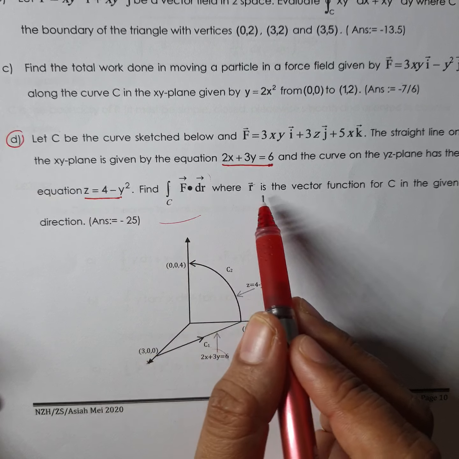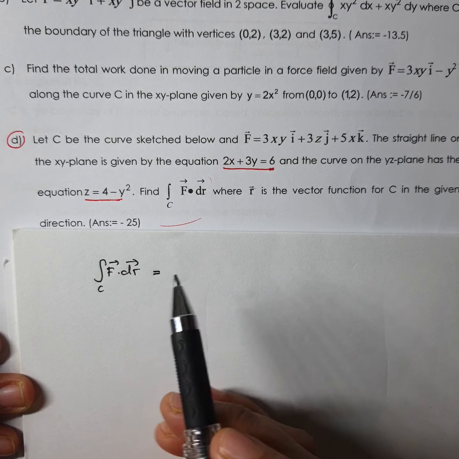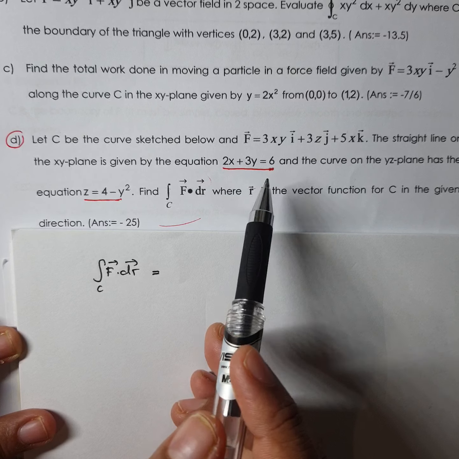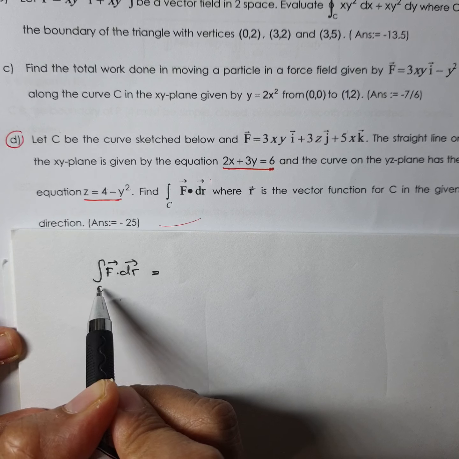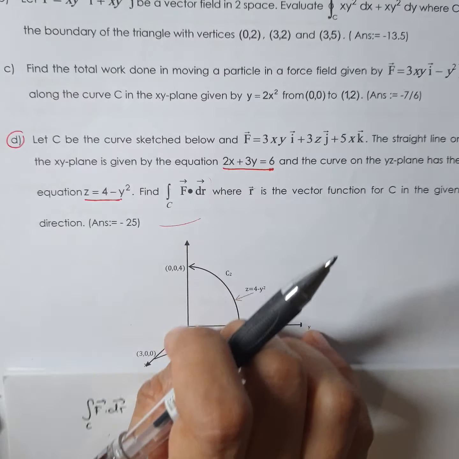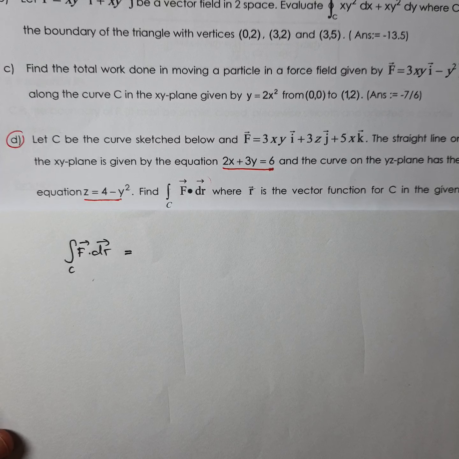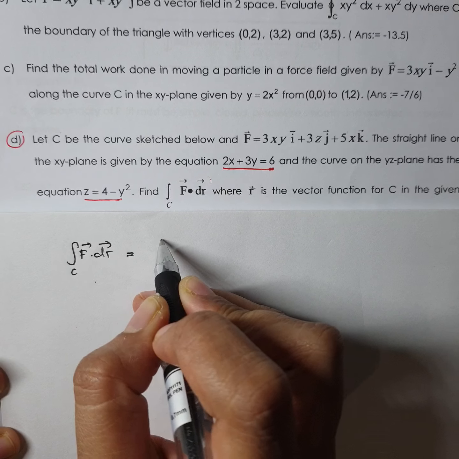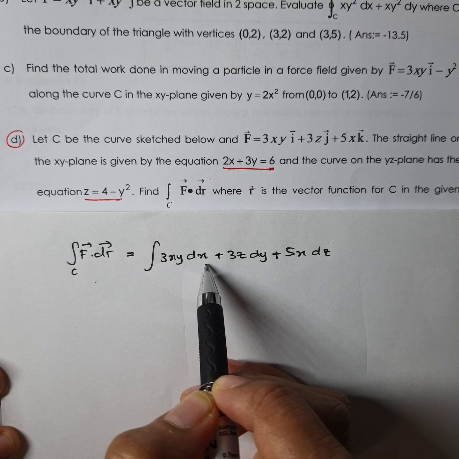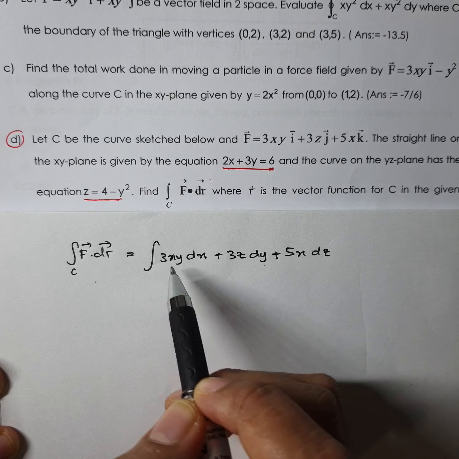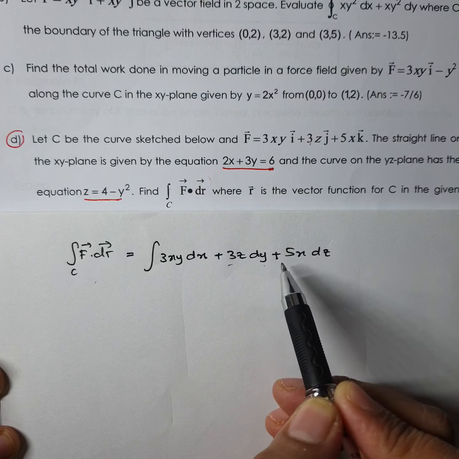So you're asked to find the line integral where r is the vector. Okay, so I have to understand the question in the first place. So first we need to set up the line integral. So for this case, your vector is this. So we put it inside the line integral. And C here depends on the path. So we will have two paths here, the path of C1 and the path of C2. So we need to do two things here. Okay. So F dot dr will be 3xy dx, 3z dy, and 5x dz. Alright, so this is component i, component j, and component k.